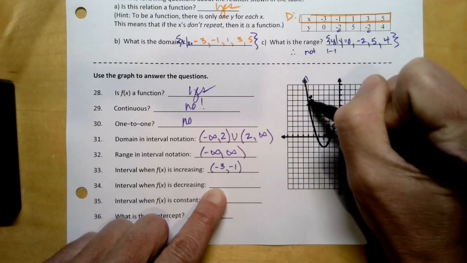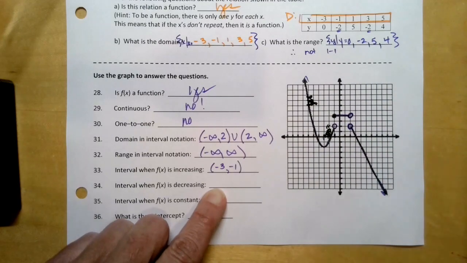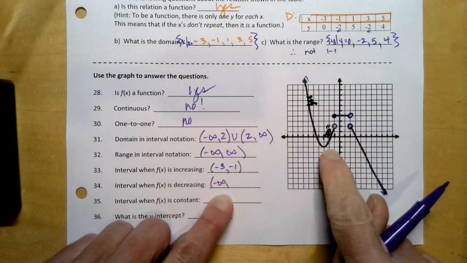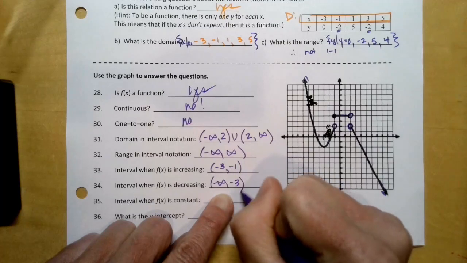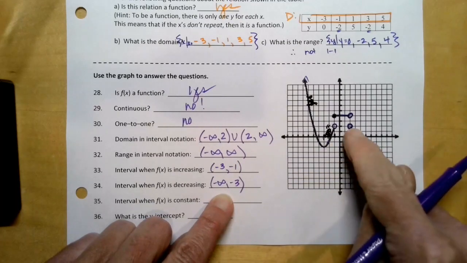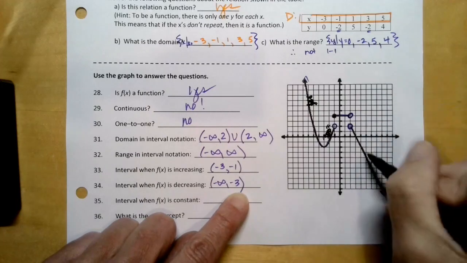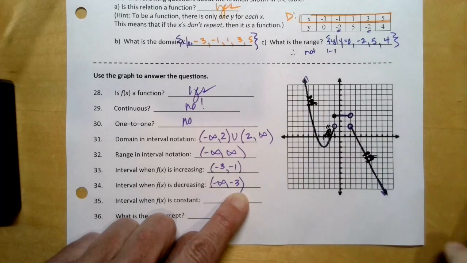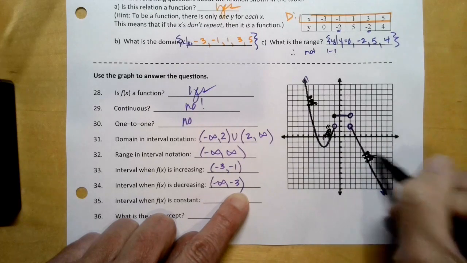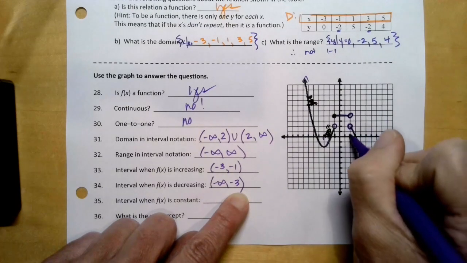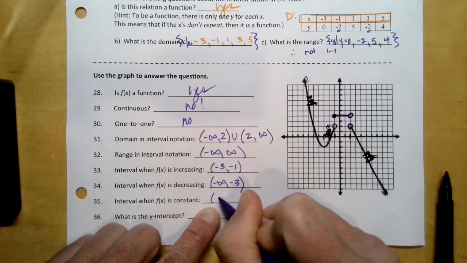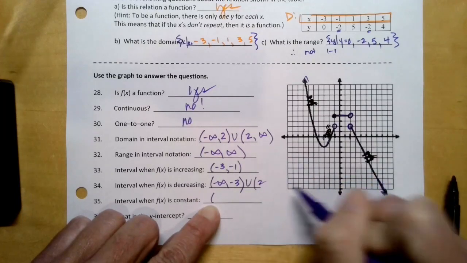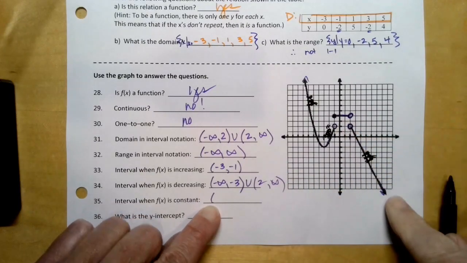Here he is. He's decreasing from -infinity up to this turnaround point here. And then guess what? He's decreasing again. He's falling down on this part of my graph too. So that's decreasing, union, an x value of +2 onto positive infinity.